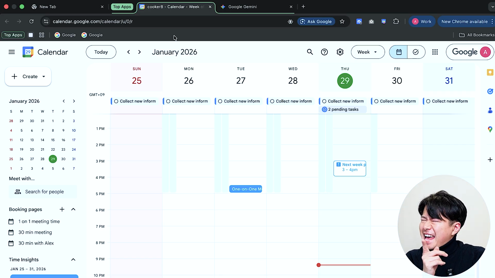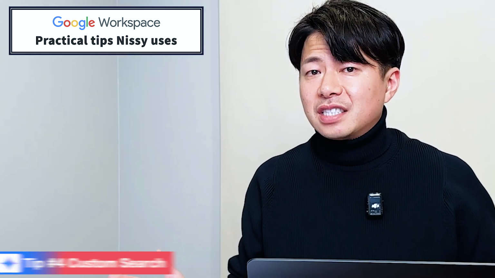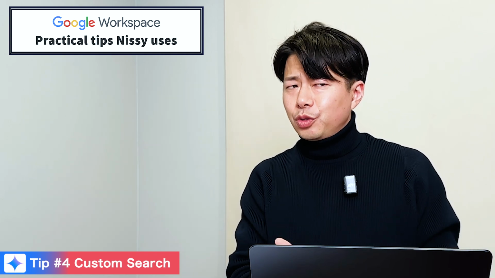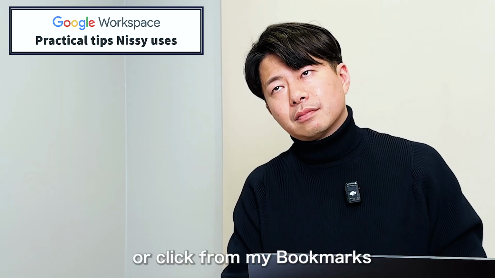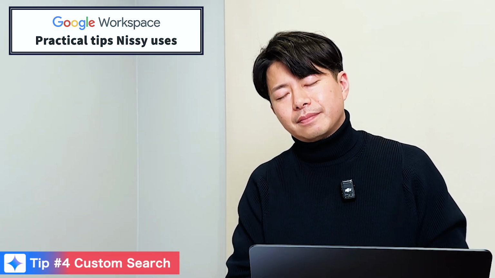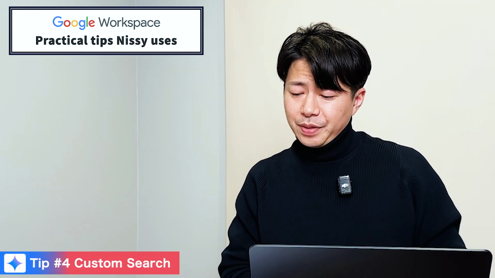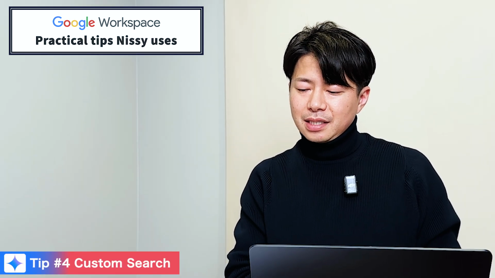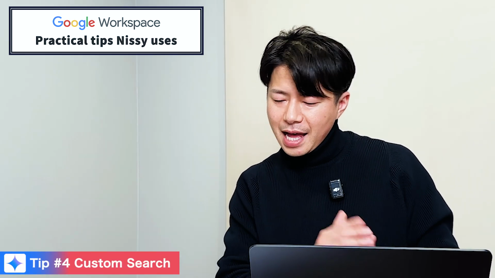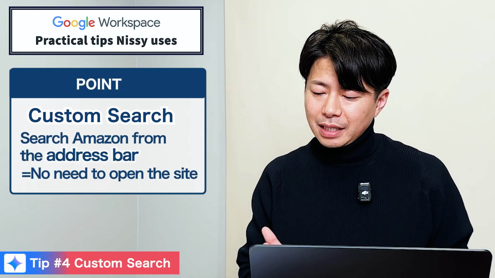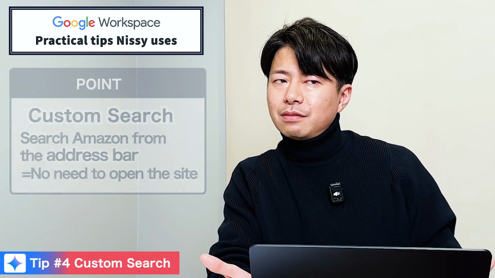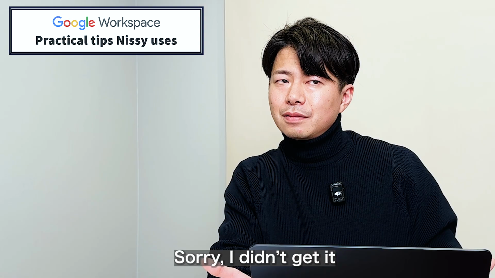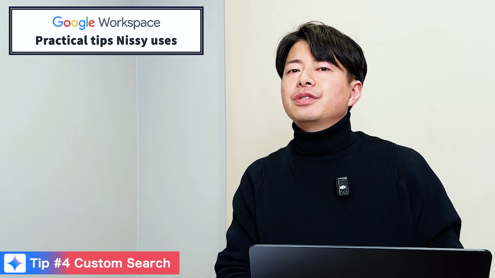That's great. So number 4, customized search. When you want to buy something on Amazon, what do you do, Naruto? Well, I will search for Amazon or click from my bookmark and enter the website. So maybe you visit the Amazon website and then search. Yes, I do. So my way is different, okay? I search on Amazon directly from the address bar. Amazing, right? Sorry, I didn't get it. Can you show me? Okay, I'll show you the details.